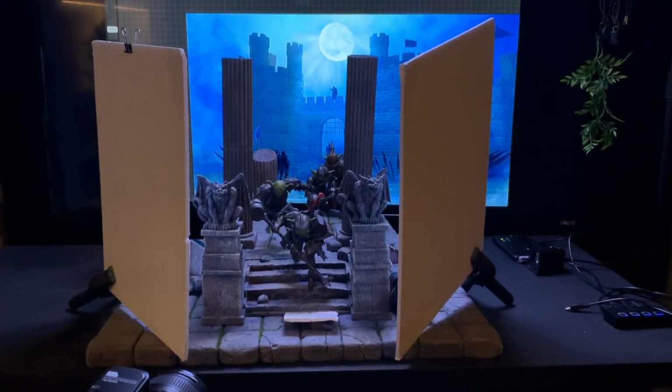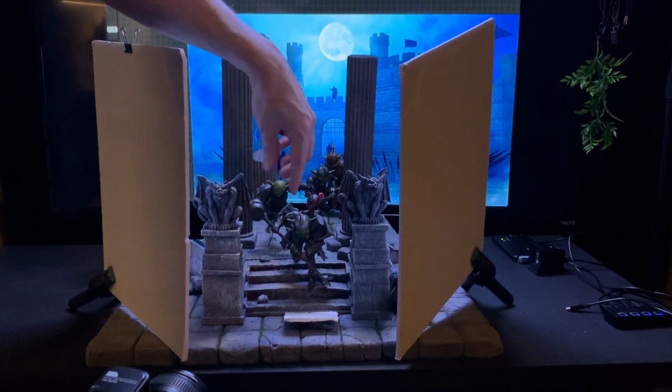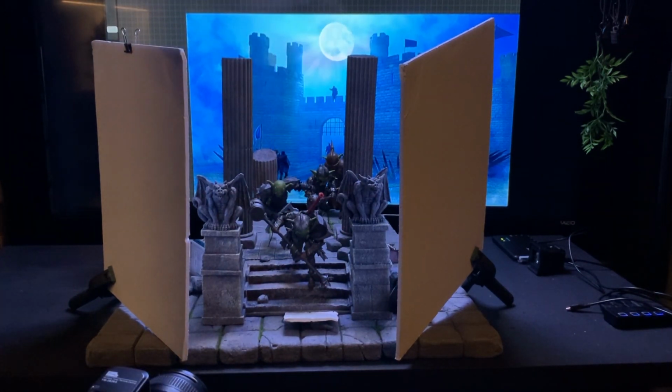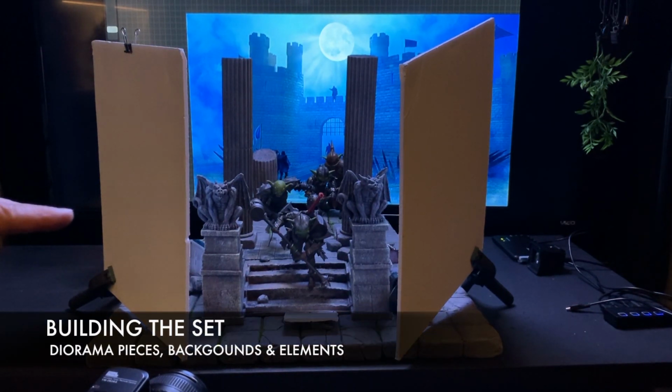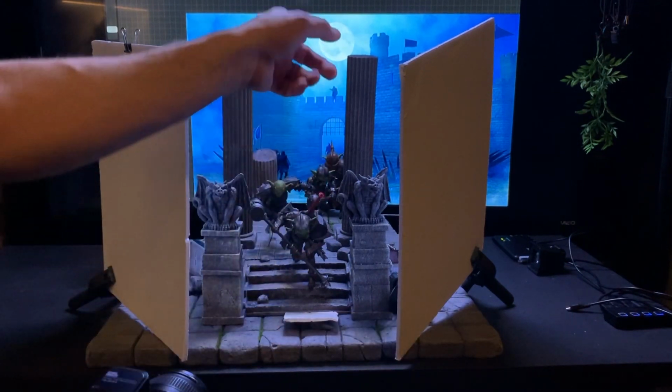All right, in this video, I'm going to break down a shot I recently took featuring some Mythic Legions Goblins. These guys are great, very posable, very expressive, very cool. I'm setting them in a couple of diorama pieces that I have. This base piece is something I made.